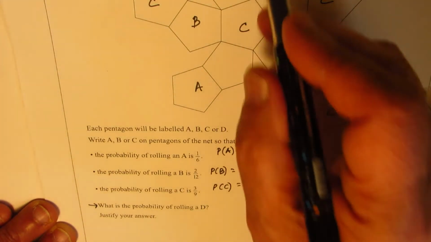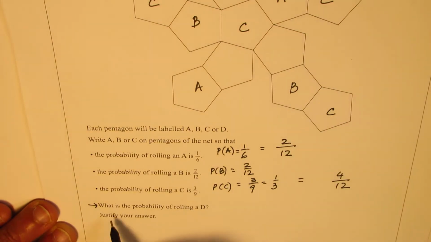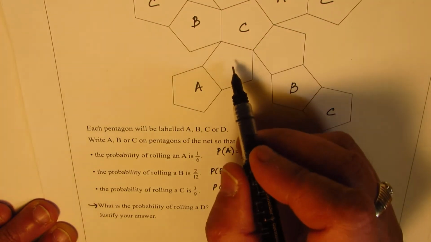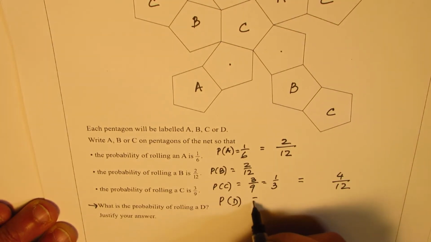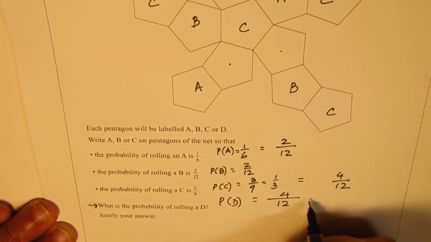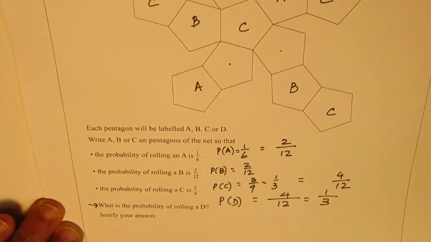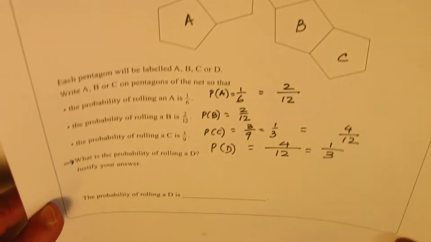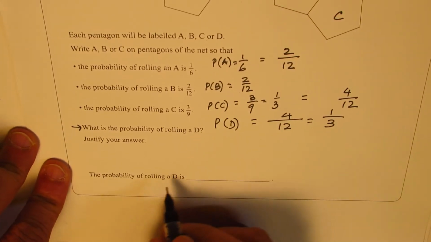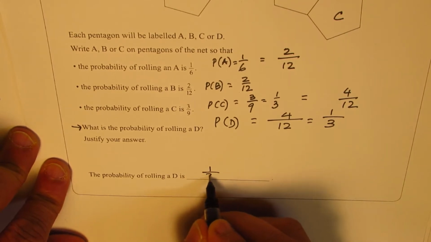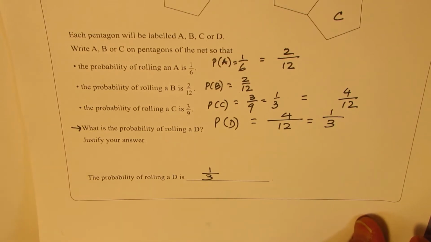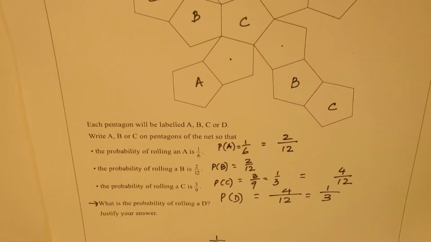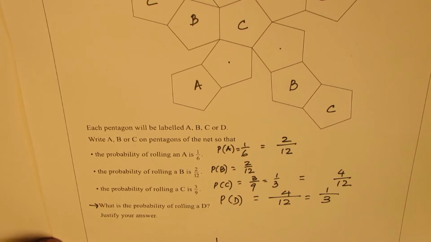Now all the remaining places are for D. How many remain? So what is the probability of rolling D? We got 1, 2, 3, 4 places, right? So probability for D should be 4 out of 12, which really means 1 out of 3. So that is your answer. And I hope you understand the justification, correct? So in the answer here, we will write probability for rolling D is 1 out of 3. It is good practice to write it in the lowest terms, right? So that is how you're going to solve it. I hope the steps are absolutely clear.